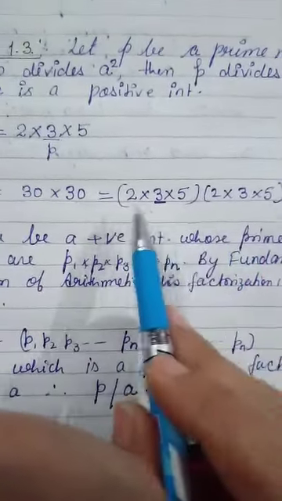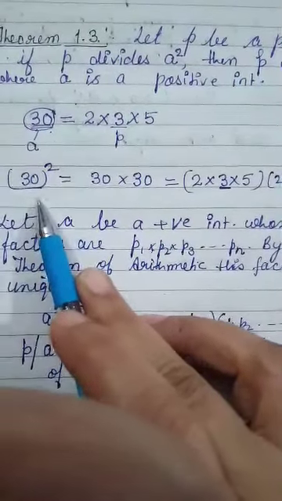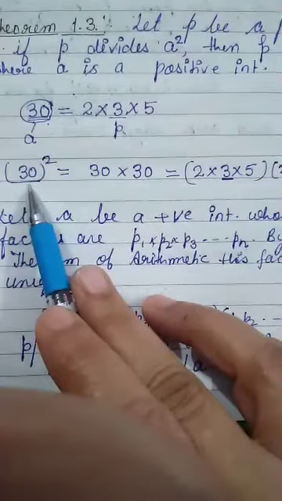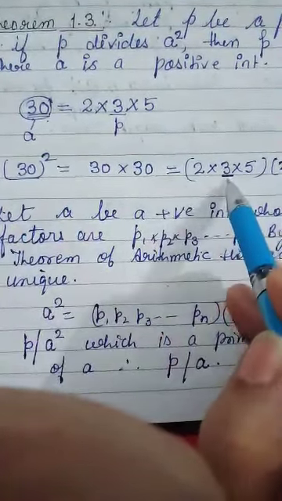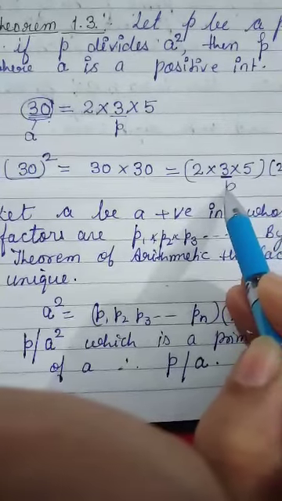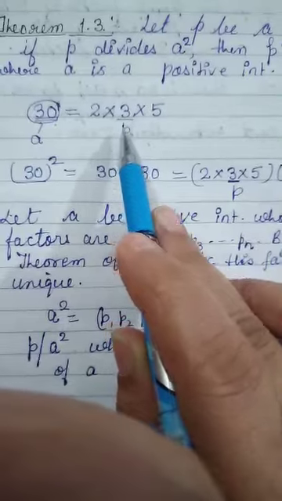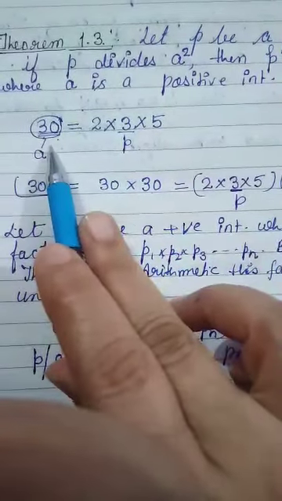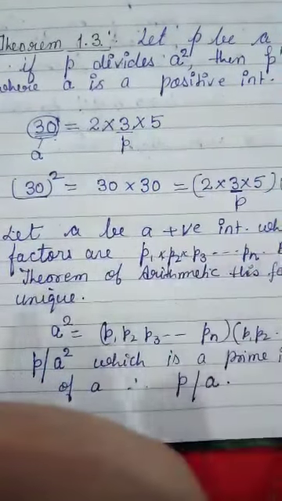So if 3 is dividing square of 30, here 3 is the factor of 30 square, 3 is dividing, and this P was in the factors of 30 itself. Therefore we can say this P will divide 30 as well. So this way we will prove this theorem.